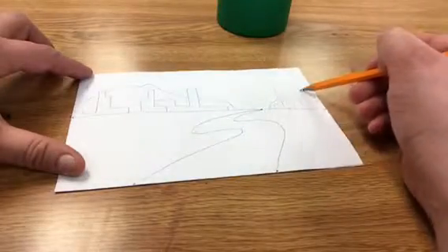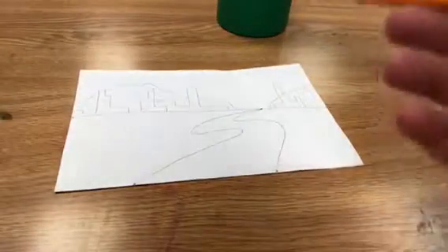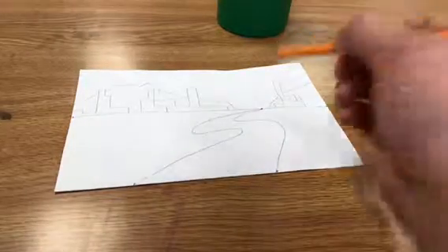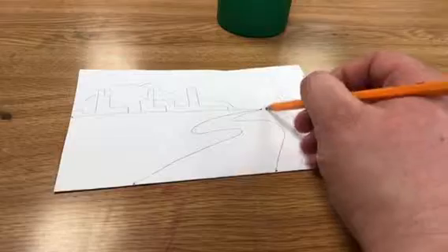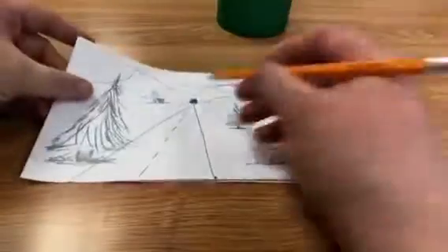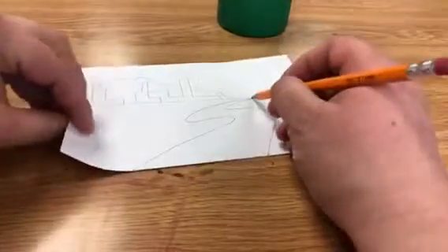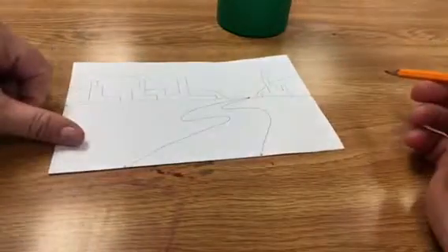Now I left a valley today. Last time I didn't. We had the tunnel. If you want to put a tunnel today, go for it. You can do that. I didn't, so I'm actually going to erase that dot. It was looking a little bit weird, like, what is that circle? Maybe it's a car coming from far away.